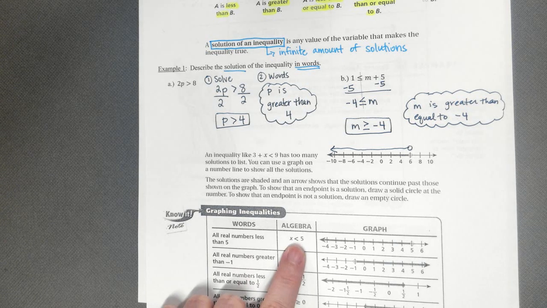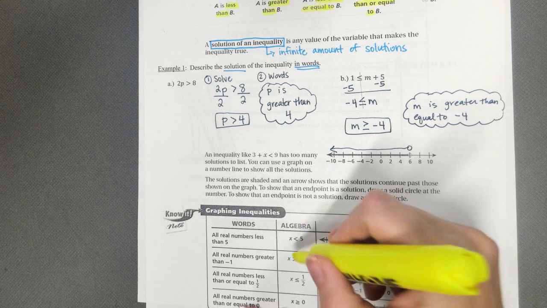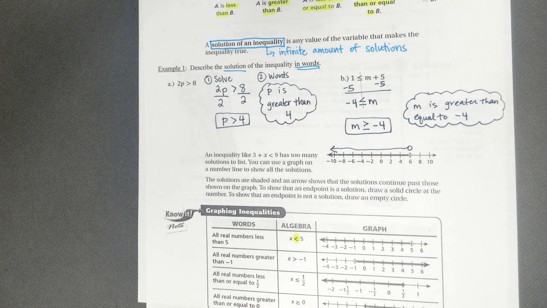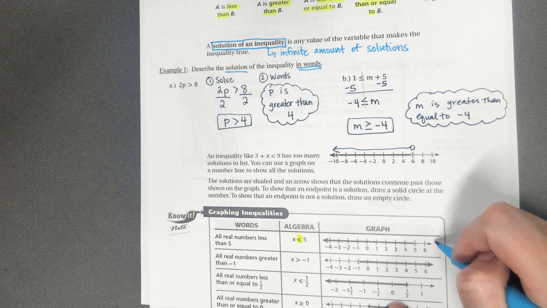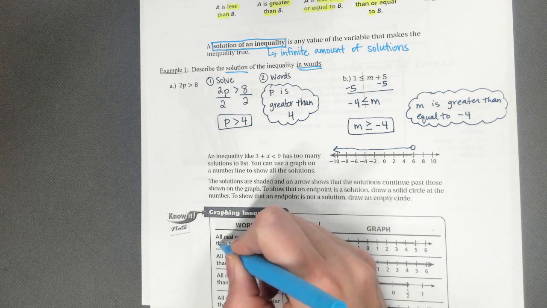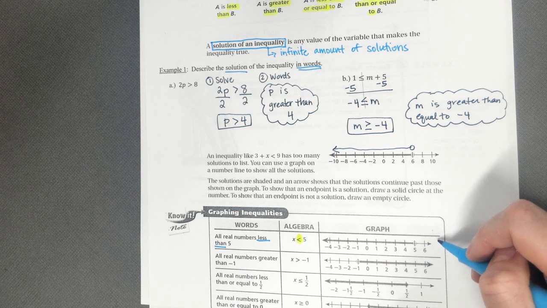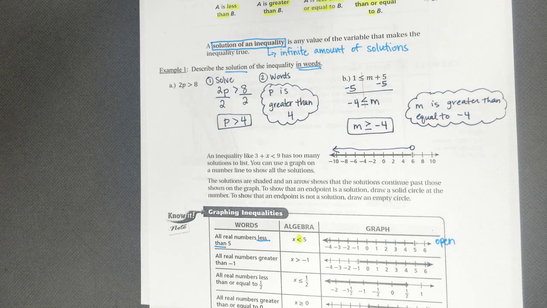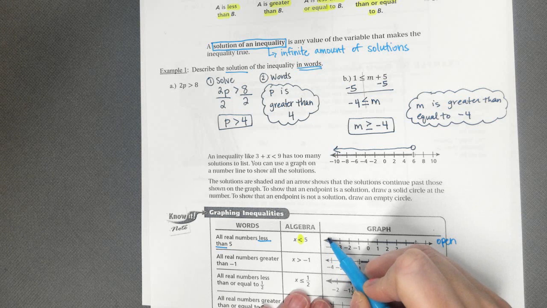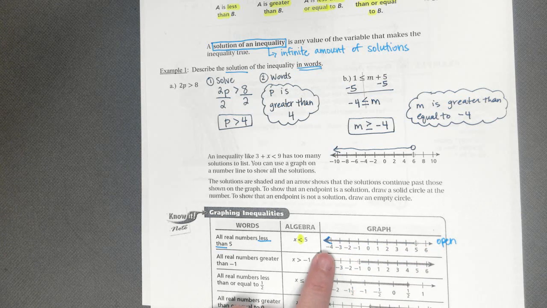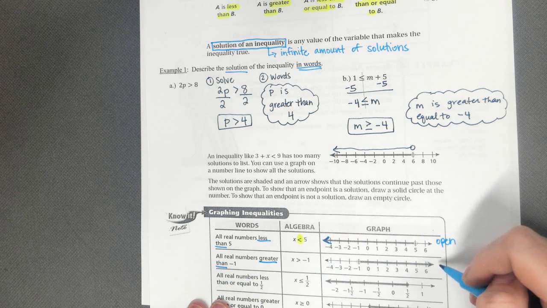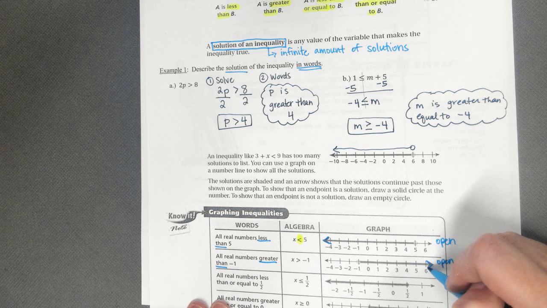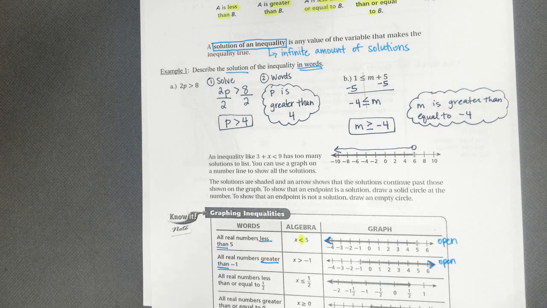So if you are graphing and x is less than, then it's going to be going to the left. And what type of circle do you have for less than, open or closed? Open. Okay, so this is your less than, and then we just talked about your arrow is going to be in this direction if your variable is on the left. So we want the variable on the left. If it is greater than, you still have an open circle, but now it's going to be faced towards the right.